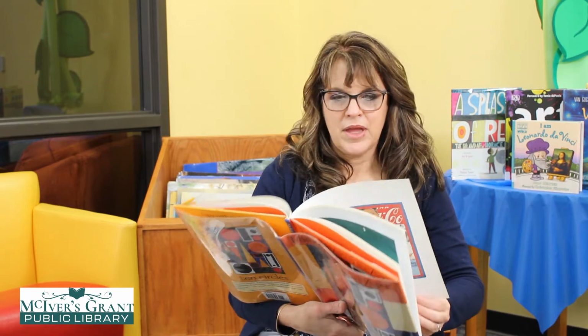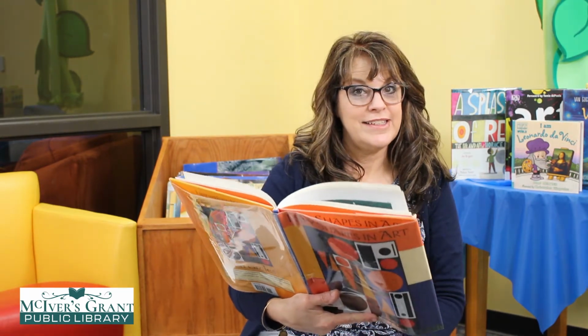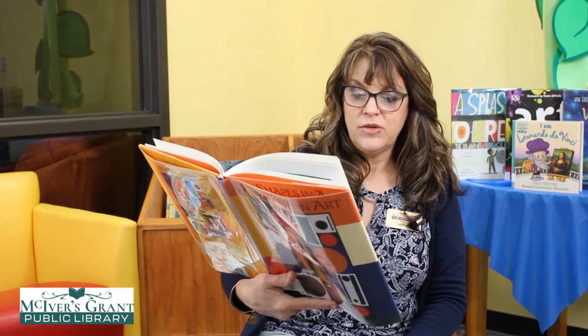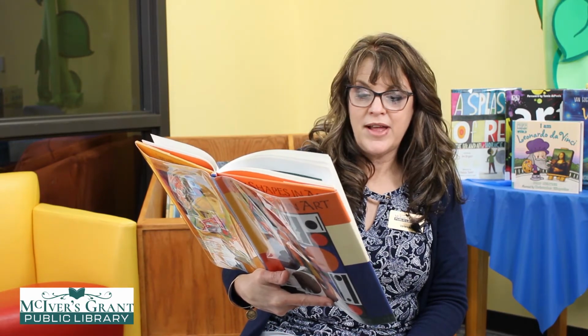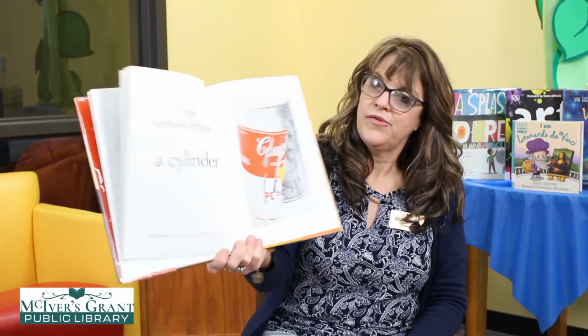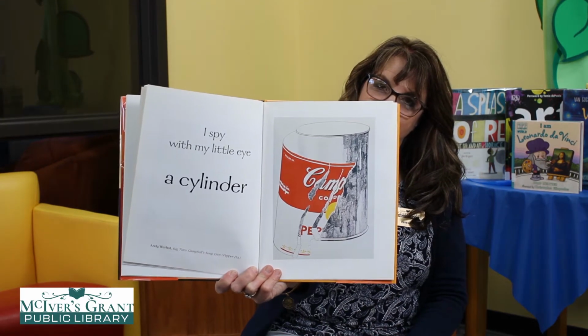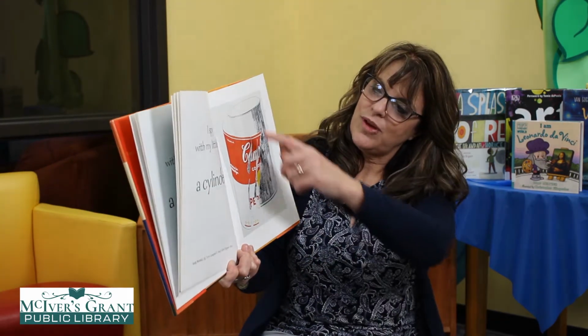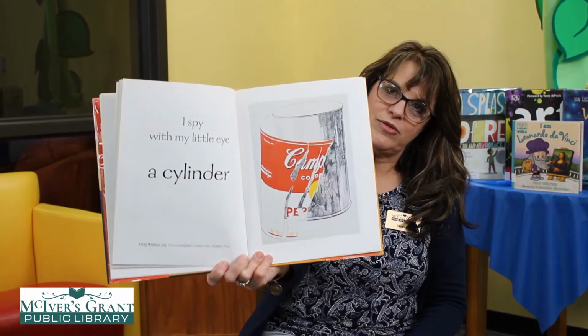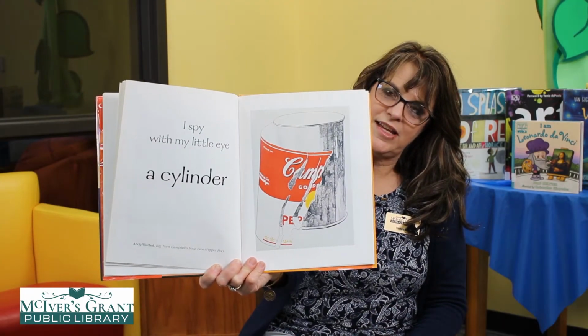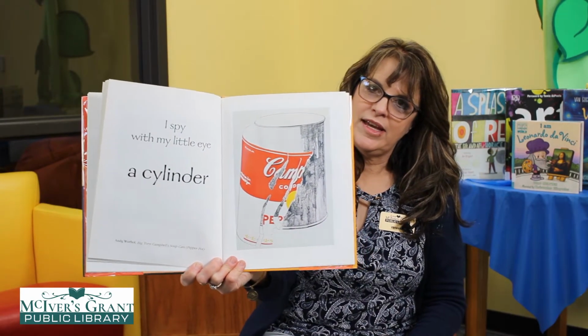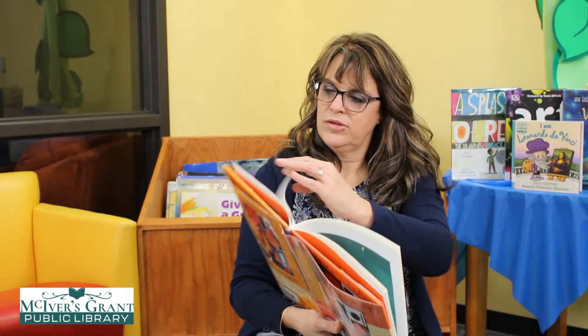Let's see. I spy with my little eye a cylinder. Big Torn Campbell's Soup Can, Pepper Pot by Andy Warhol. Can you see a cylinder? I see a cylinder right there, and the label's coming off of it. Did you know that a tin can, or a can you get your vegetables out of, is a cylinder?